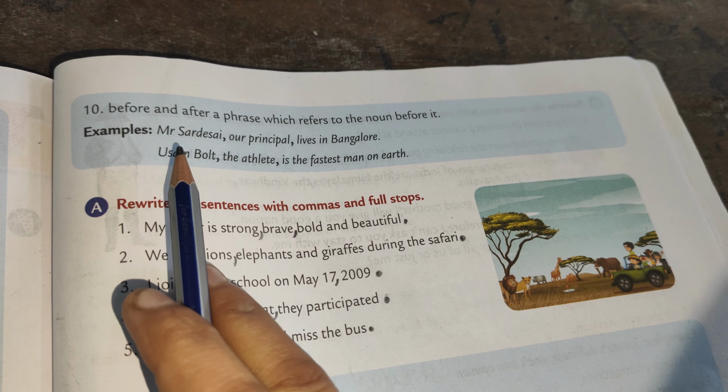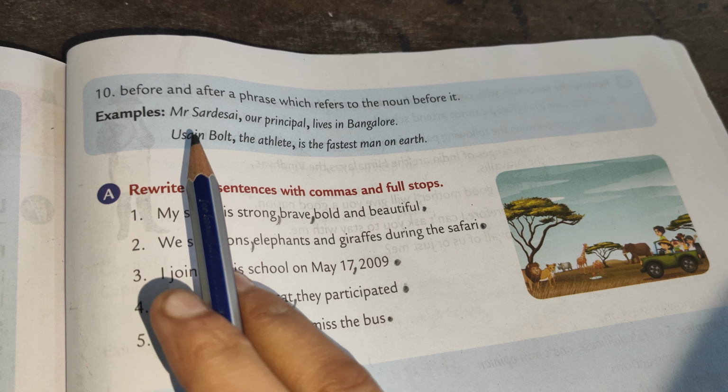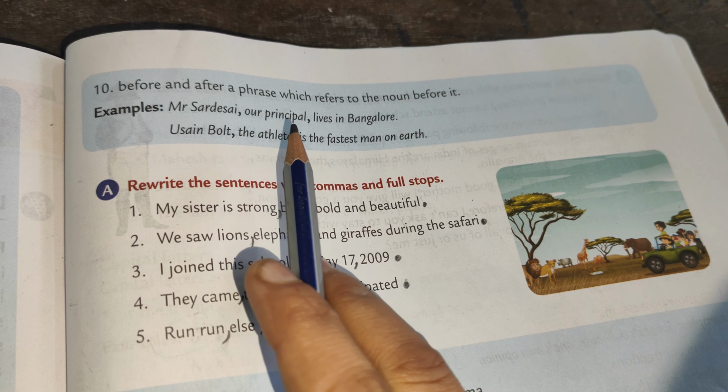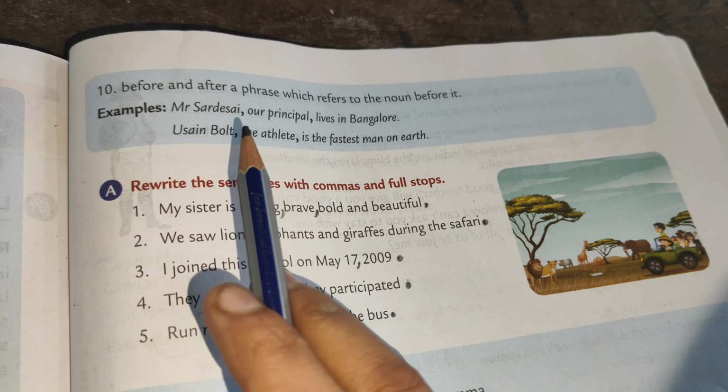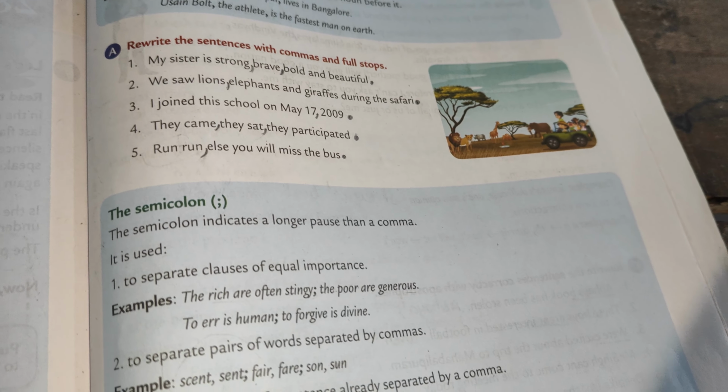Then the last one is before and after a phrase which refers to the noun before it. Like Mr. Sardesai, our principal, lives in Bangalore. So after and before the phrase we are writing the commas.